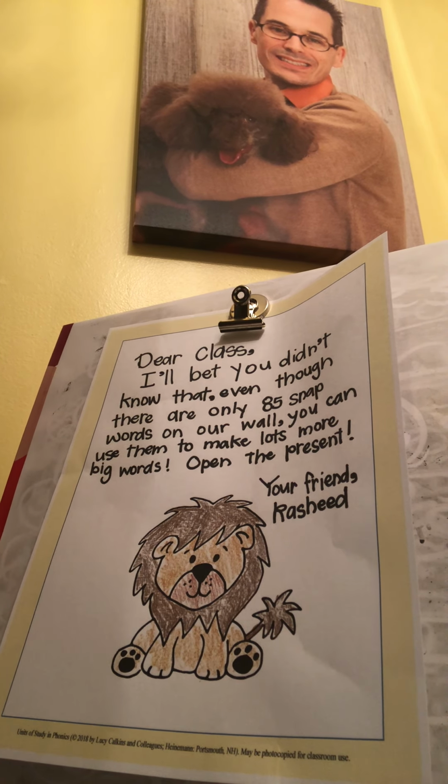And Rashid left this present here for us. I'm going to open it up. I wonder what it is. Let me see. Oh, he left us some words, some snap words that we know, like how and some and can and thing, any and not and where and way.